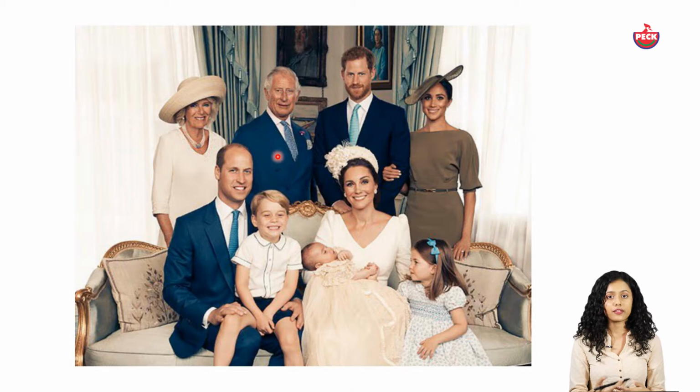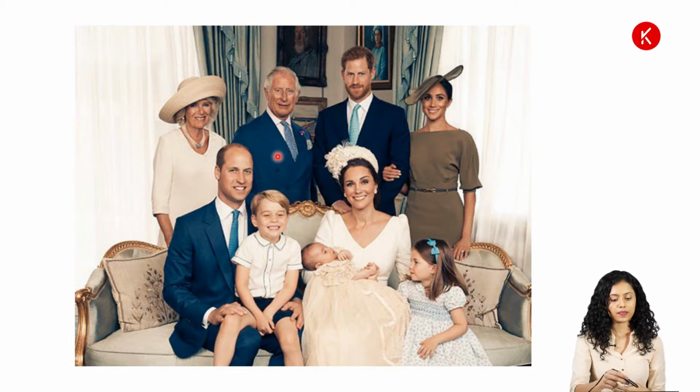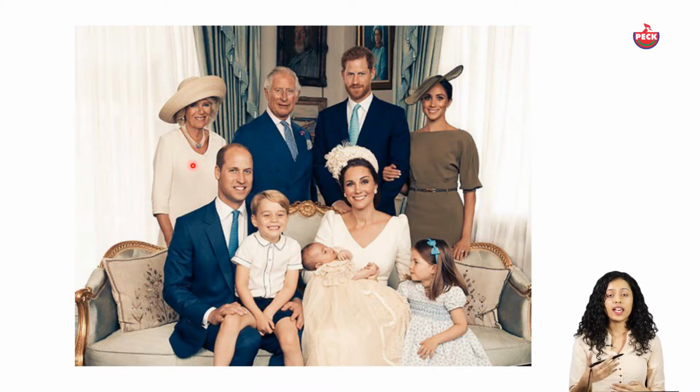This is her grandfather, Charles, and her grandmother, Camilla. They are her grandparents. Now the parents of her grandparents are her great-grandparents. Now they aren't in this picture, but they are her great-grandmother and her great-grandfather.